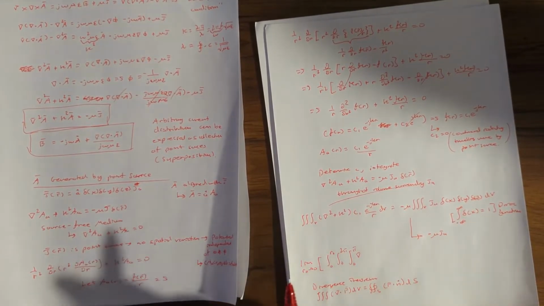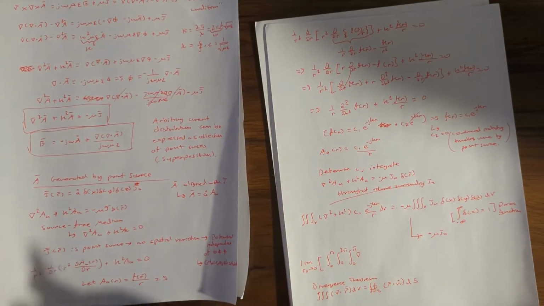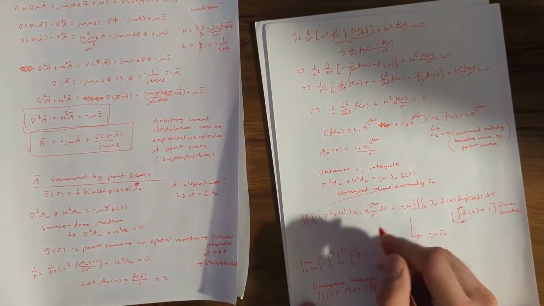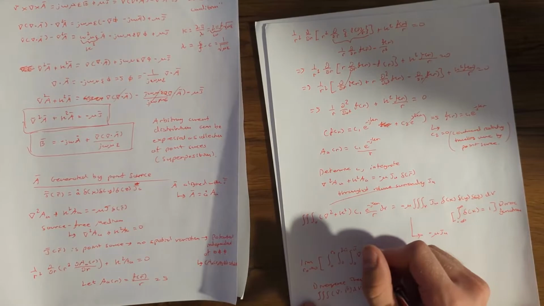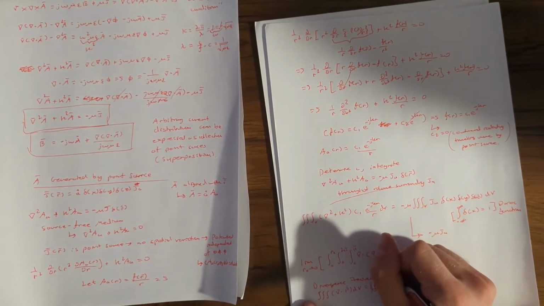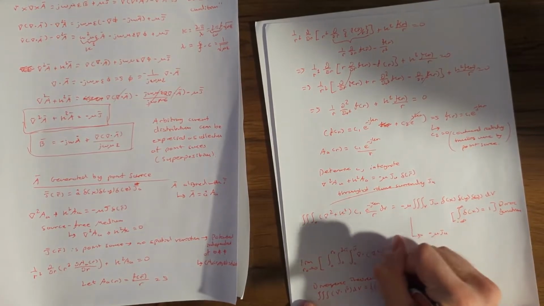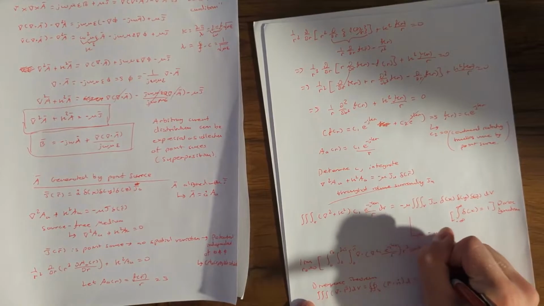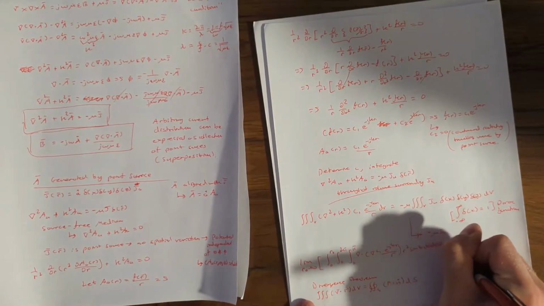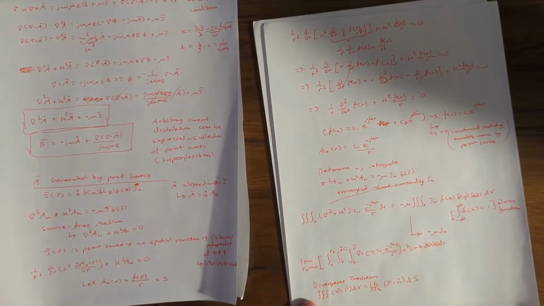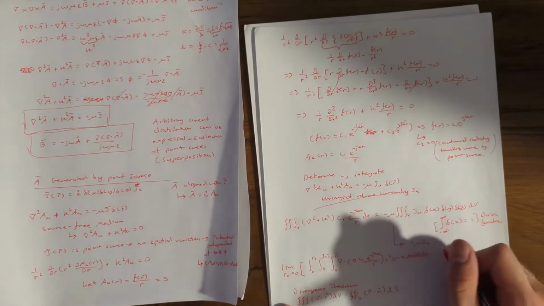The way that we will do that is we first will actually write this out. So we will have the divergence of the gradient of c1 e to the negative jkr over r, times r squared sine theta d theta d phi dr. This is your dV in spherical coordinates.